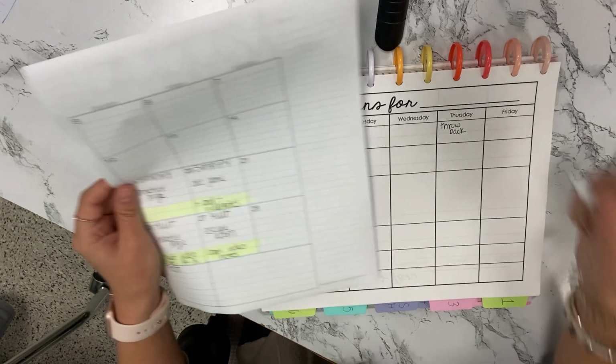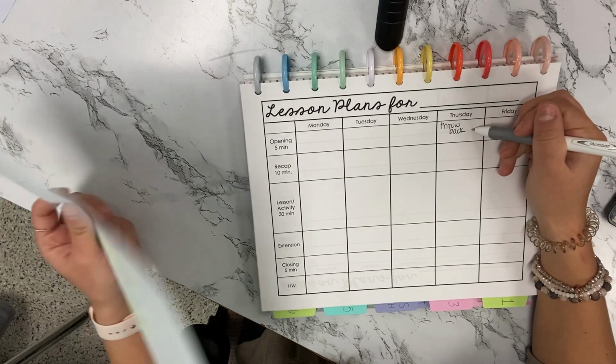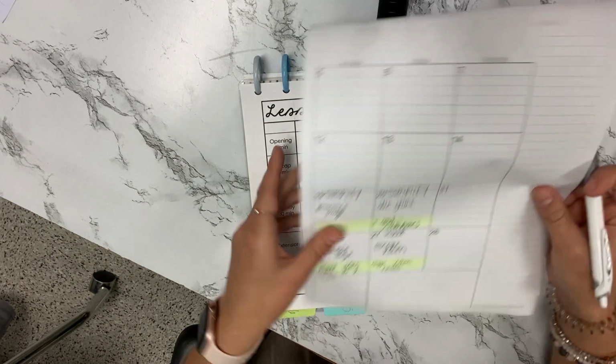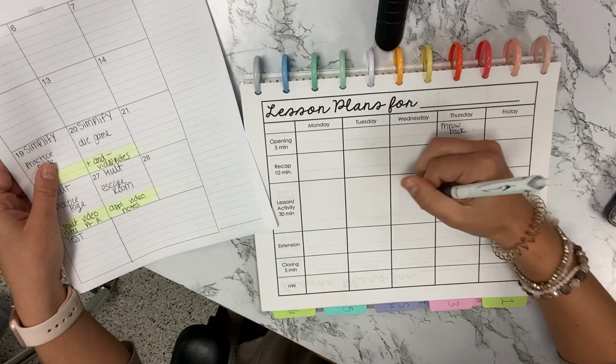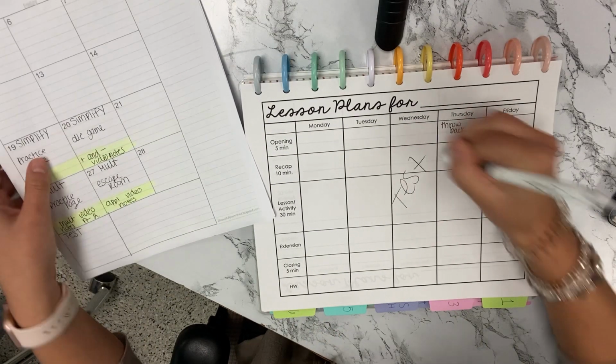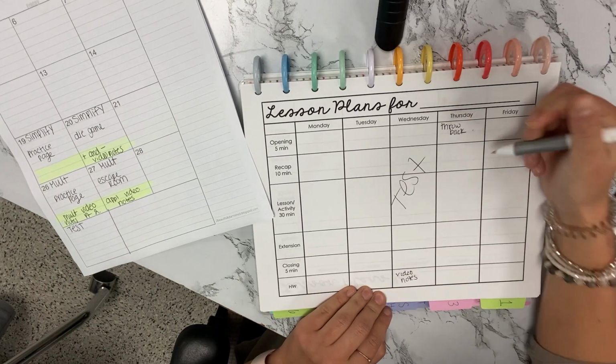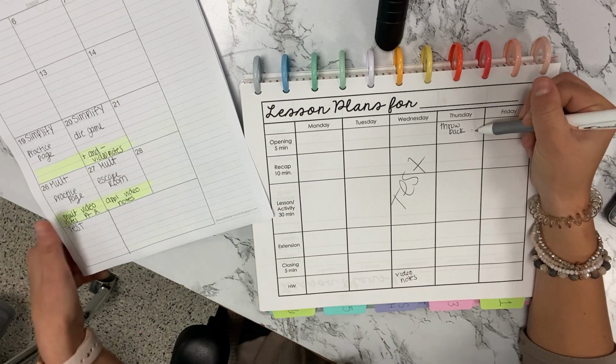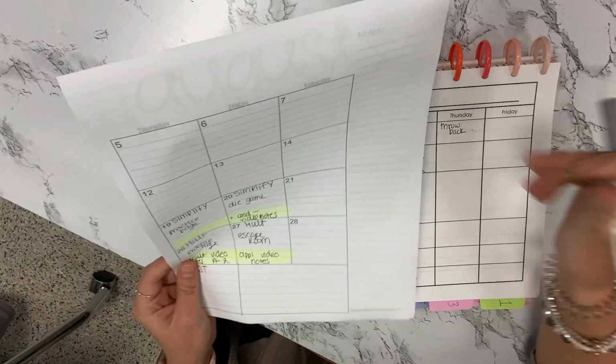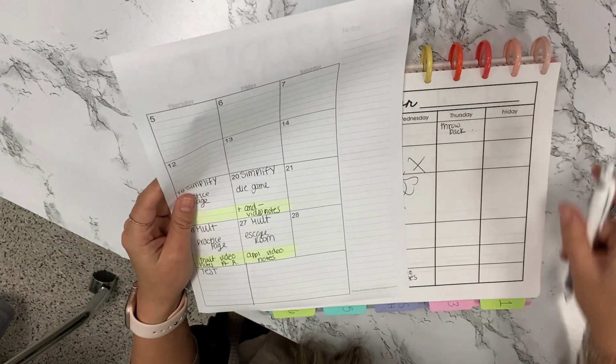So Throwback Thursday allows me to go around the room and check who did their video notes. So the night before, Wednesday night was test day, so I could write that here. They should have had video notes. So what I do while they're doing their opening is I go around and check off who did the video notes. And then what I'll do is a small recap.